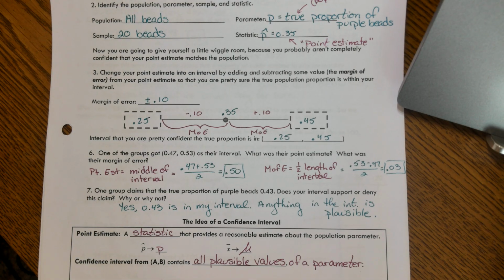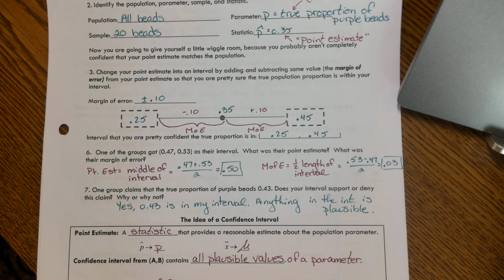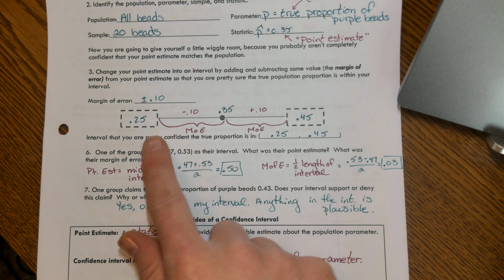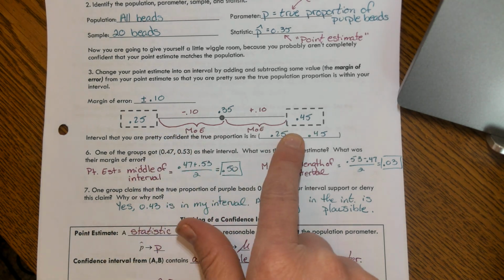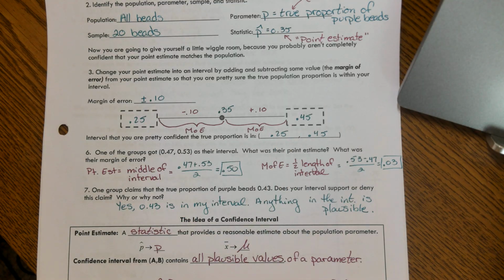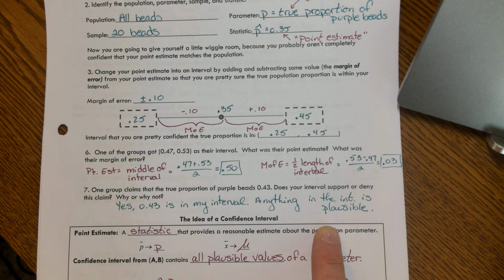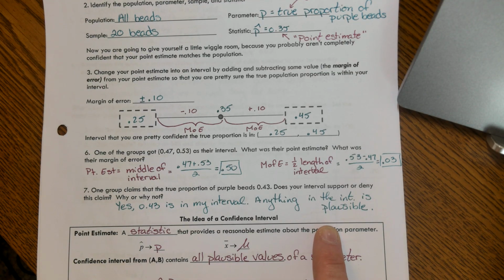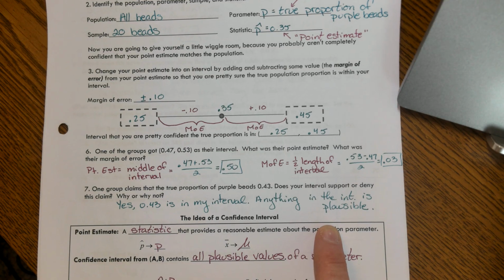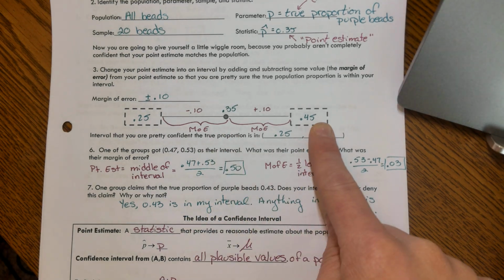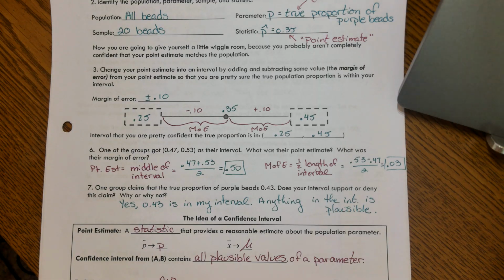One group claims the true proportion of purple beads is 0.43. Does your interval support or deny the claim? Well, since 0.43 would be in our interval, it would be supported. Okay? Anything in the interval is plausible. It is equally plausible. We do not say that it's more plausible if it's close to our point estimate and less plausible if it's on the side. It's just a yes or no question. If it's in the interval, it's possible. If it's out of the interval, we don't think it's possible.